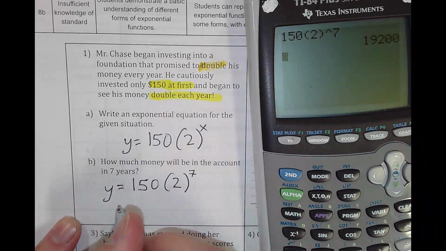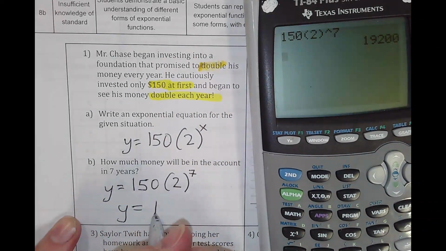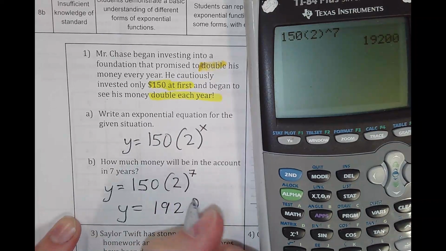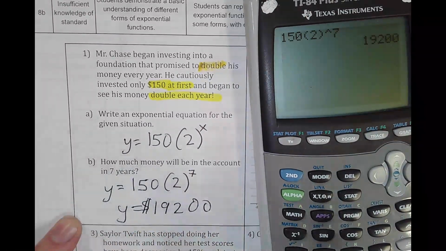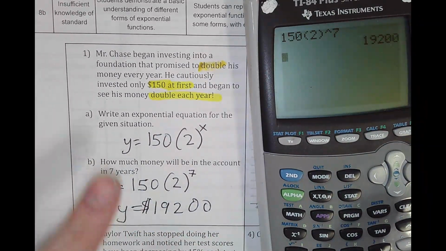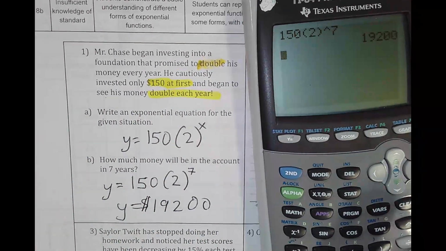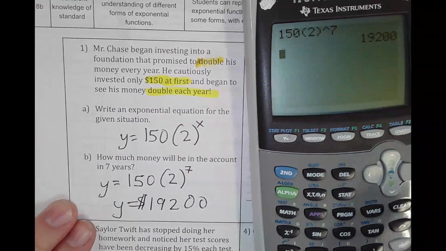So the answer for number 1, letter B, is $19,200, assuming that he started with 150, doubling his money each year.